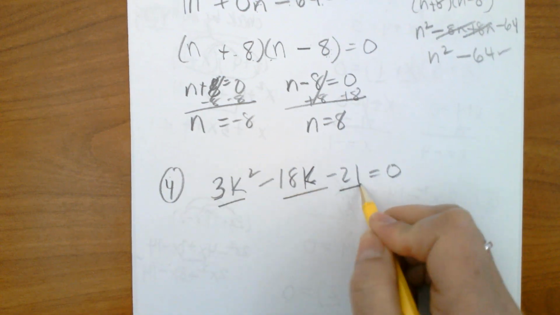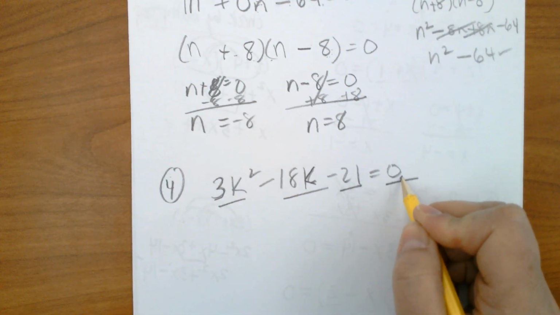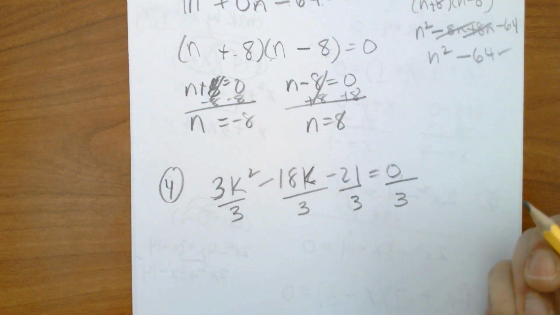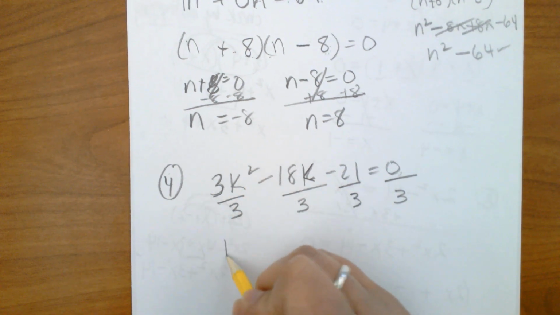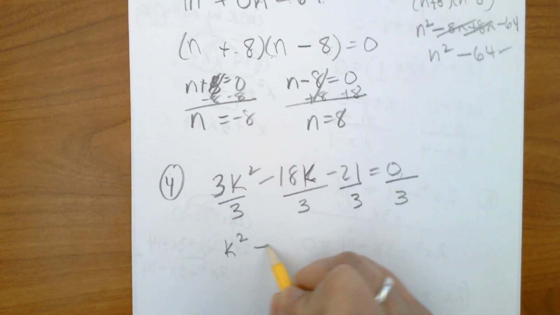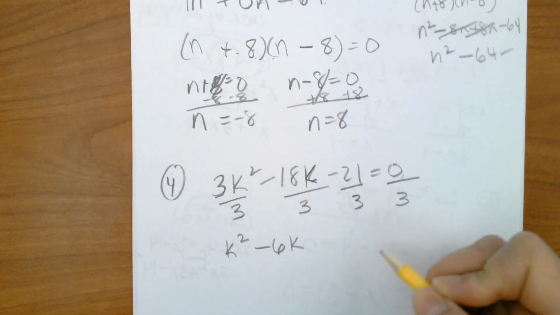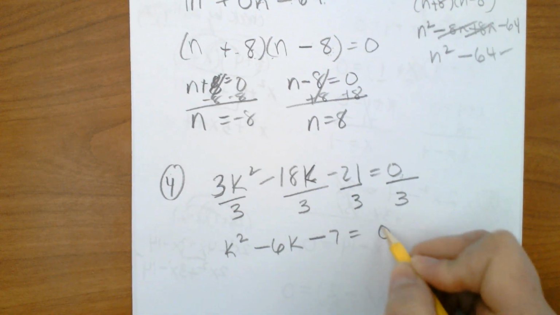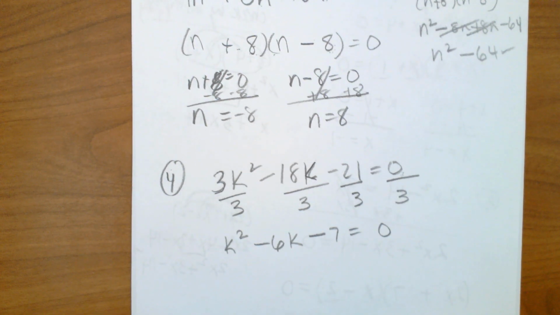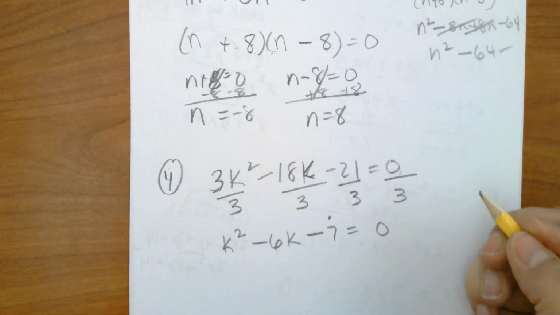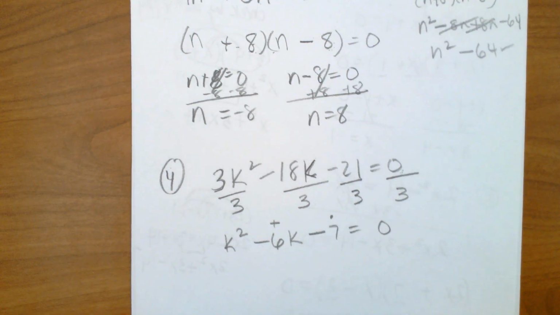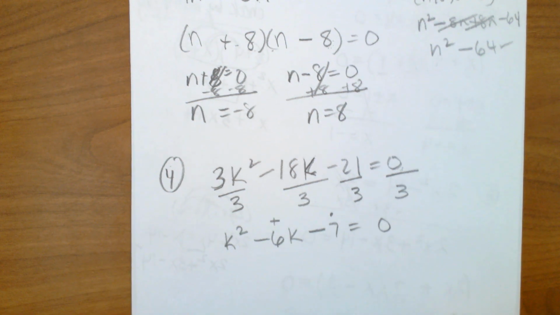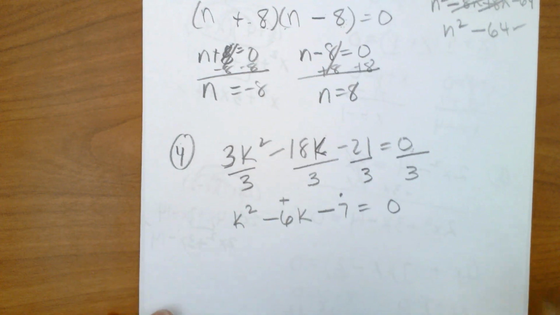So if you can divide everything, I'm talking this guy too, if you can divide everything by a common number, watch what happens. 3 divided by 3 is 1. Negative 18 divided by 3 is negative 6k, don't forget the k. Negative 21 divided by 3 is negative 7, and that equals 0. Now we're back at the problem where we can multiply to the end term and add to the middle, and it doesn't look like the one that we had on the other side where it was a little bit iffy with the 2x in front.